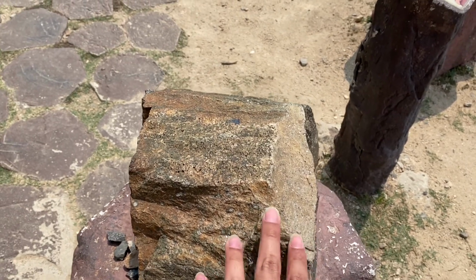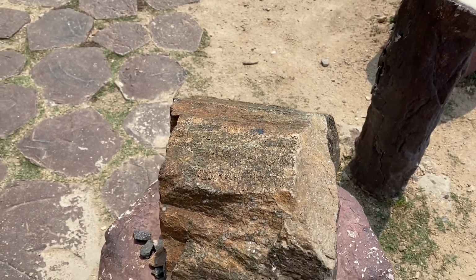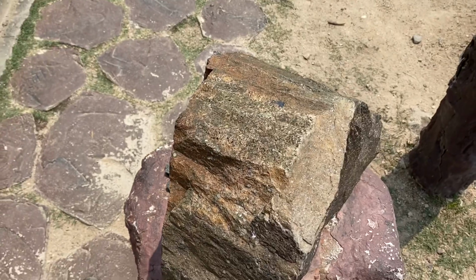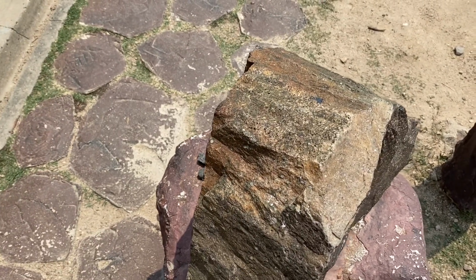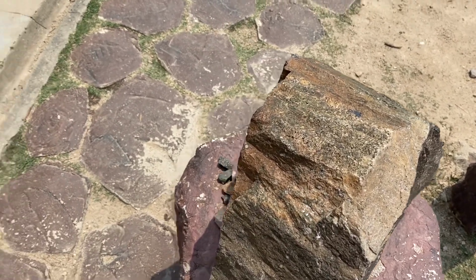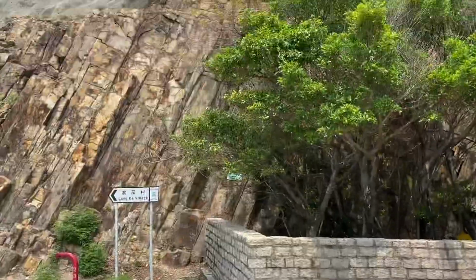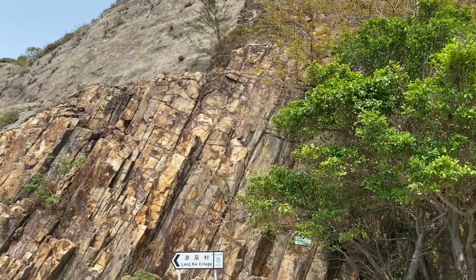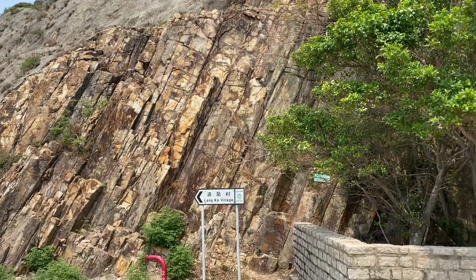It is a kind of hexagonal columnar joint, but it is not yet very hexagonal. So I will show you later what the real hexagonal columnar joint is. Indeed, I just got this, which is right here, and you can see there is a lot of hexagonal columnar joint.